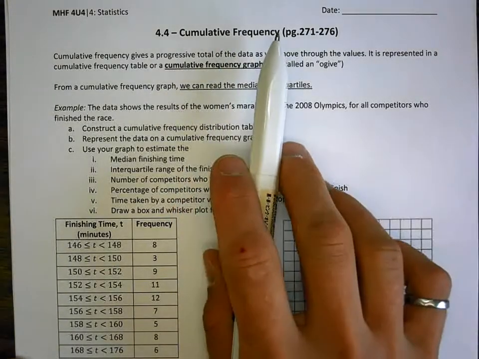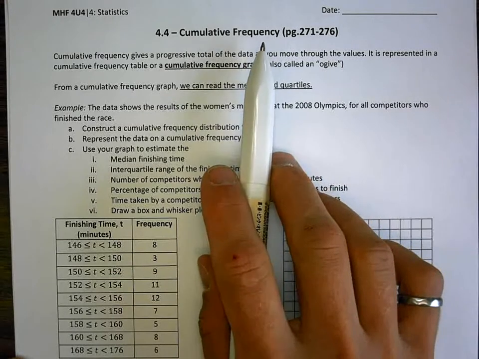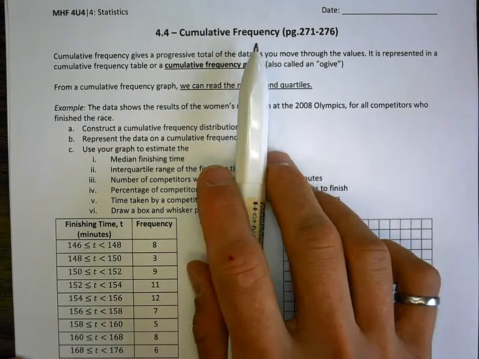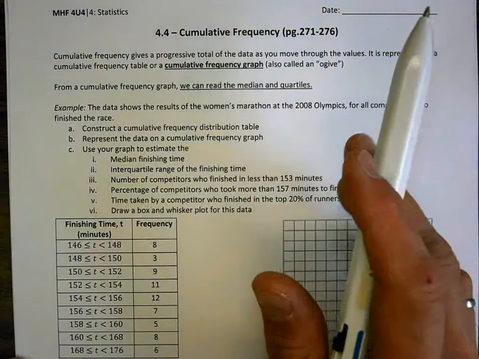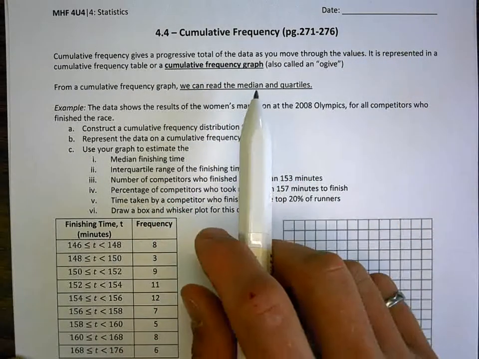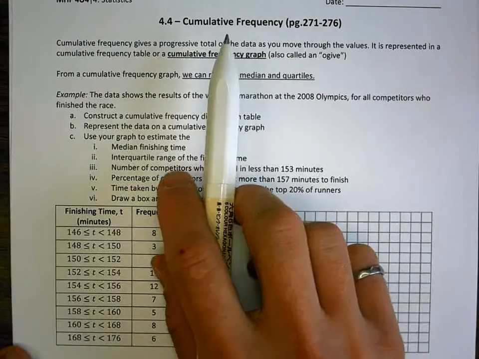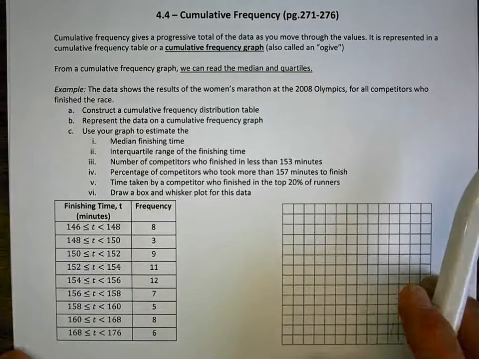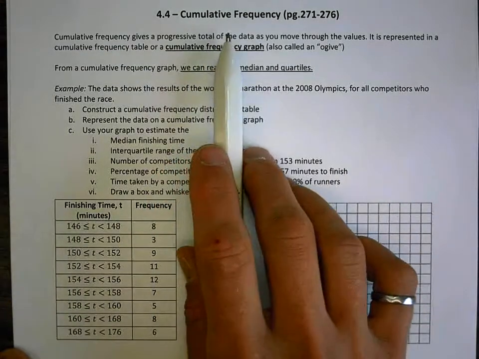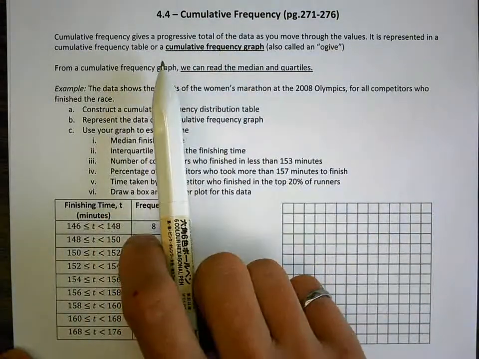As with all the lessons in this part of the statistics chapter, cumulative frequency graphs and tables are a way of presenting data so that it's easier for someone to look at and analyze. This is something that's new to us. We haven't ever seen a cumulative frequency graph before, but we're going to see that it's not too difficult to draw and it's pretty easy to use once we've made it.